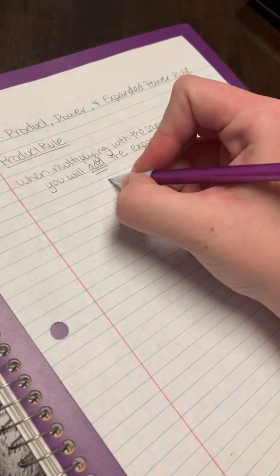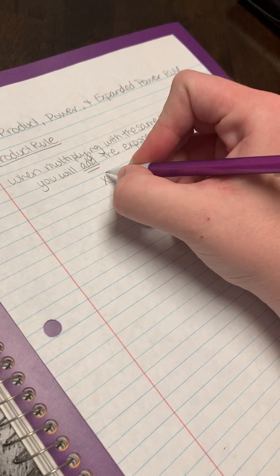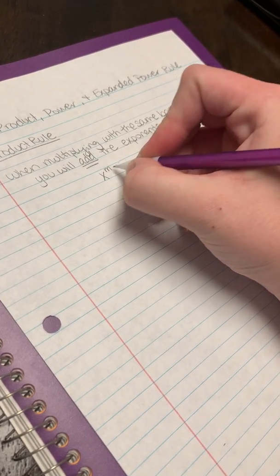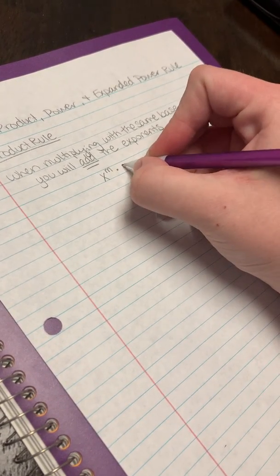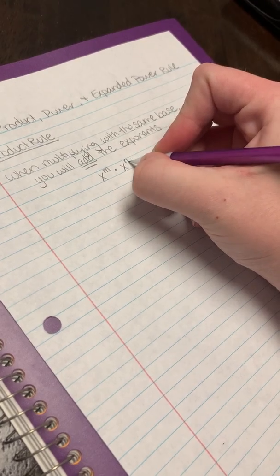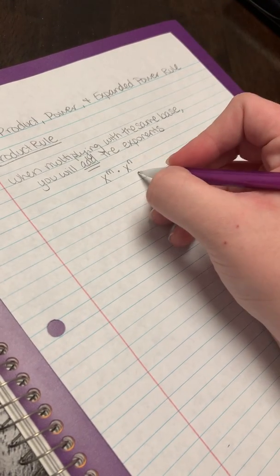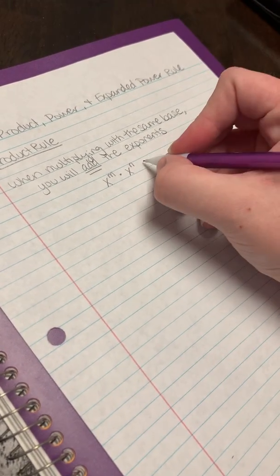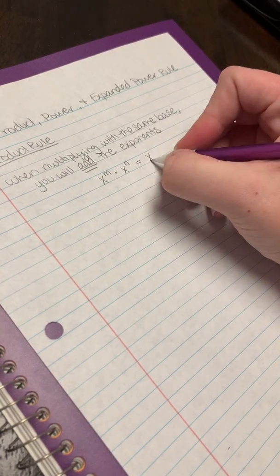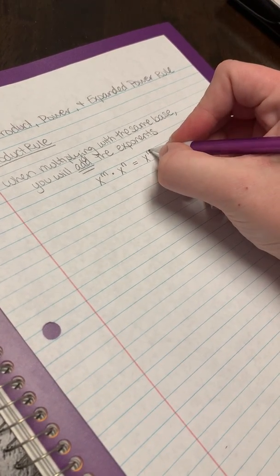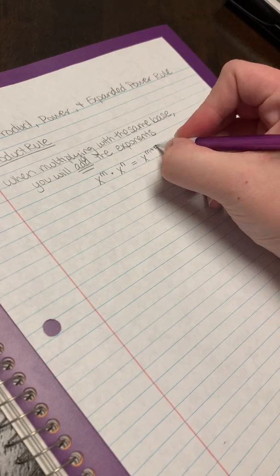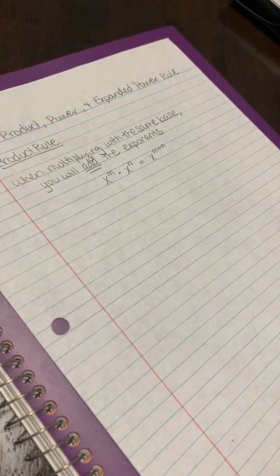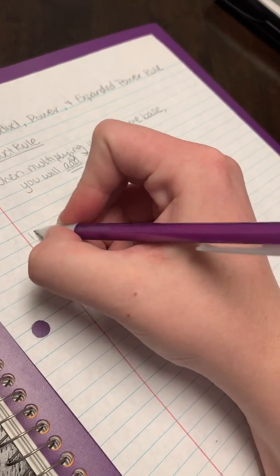So an example is that x to the power of m times x to the power of n, because they have the same base, we would say that x could be simplified as m plus n. Okay, so now we're going to do examples.